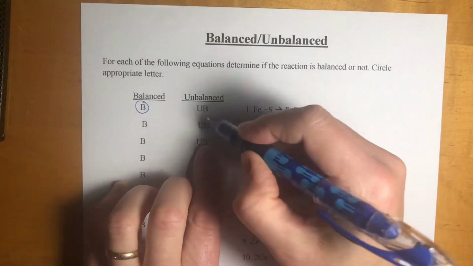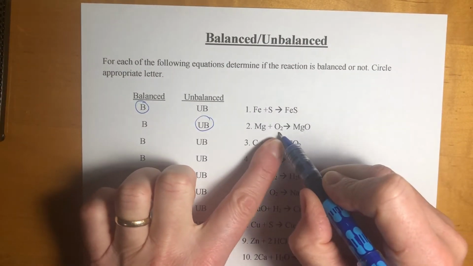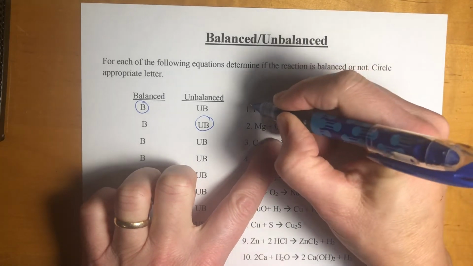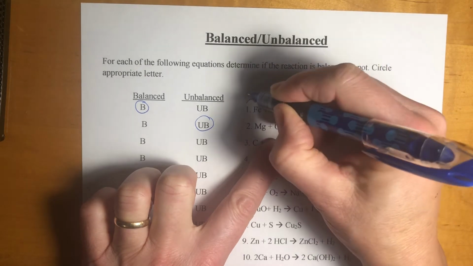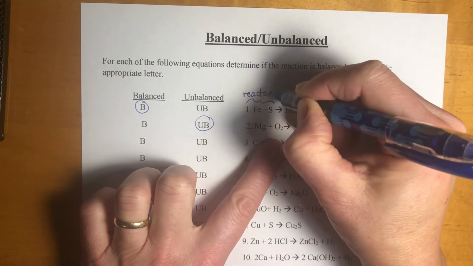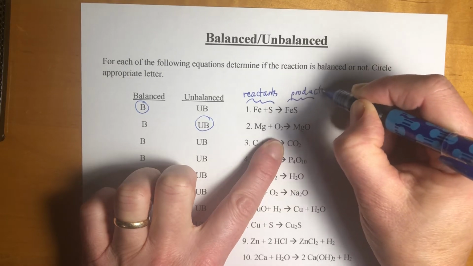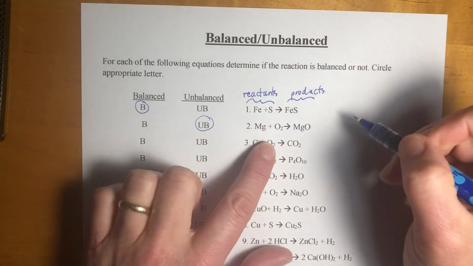Here we can immediately see this is not balanced. There's 2 oxygens on the reactant side and only 1 oxygen on this side. Because remember what we're doing here. We have reactants on one side of the arrow and products on the other. And all the atoms on the 2 sides must be equal to each other.